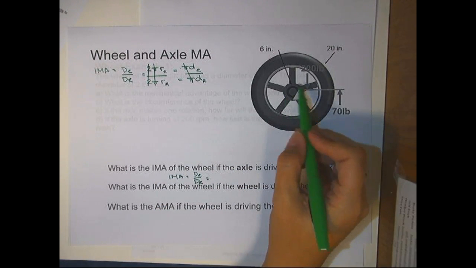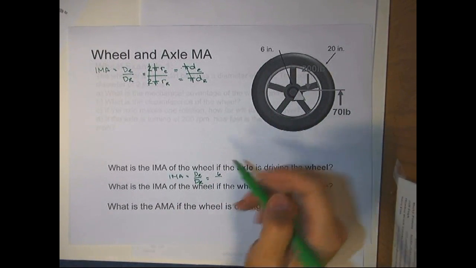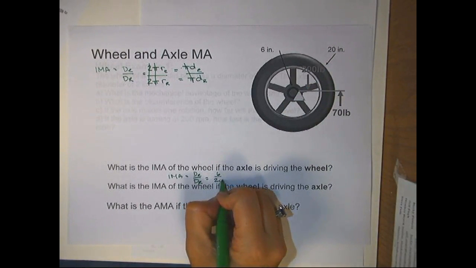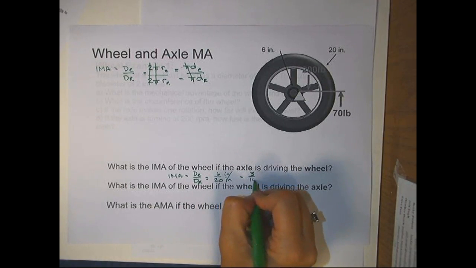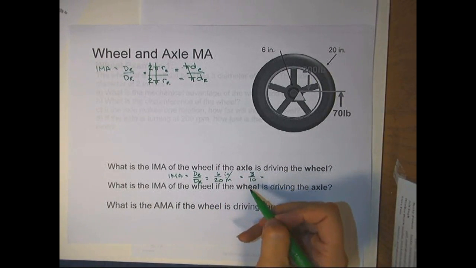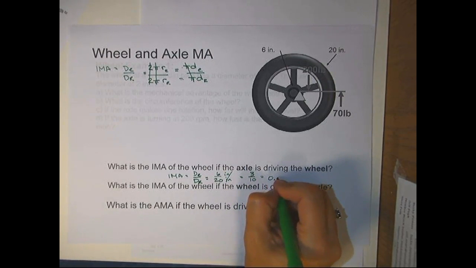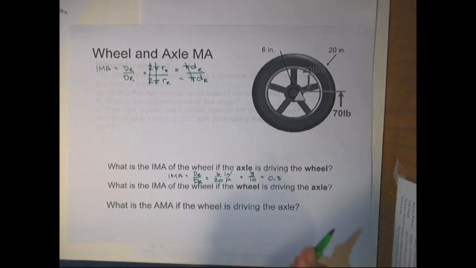The effort would be here at 6 inches, and the resistance would be out here at 20 inches. Units cancel, and I get 3/10. You can give it as a fraction. We do reduce it from 6 over 20 to 3 over 10, or we could give it as a decimal, 0.3. Very often it's given as a fraction and just left there.